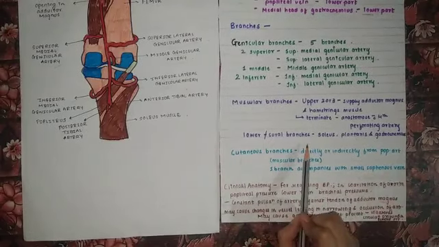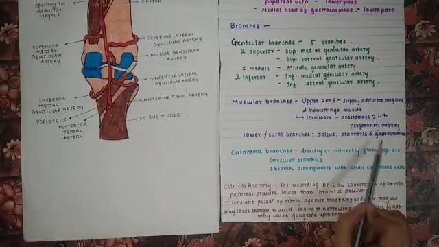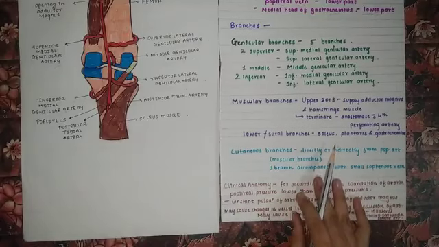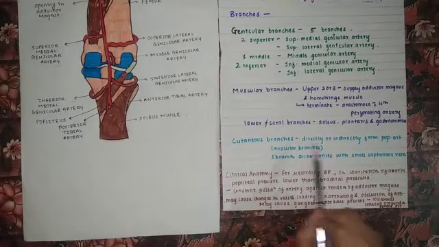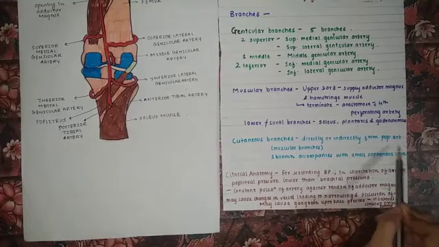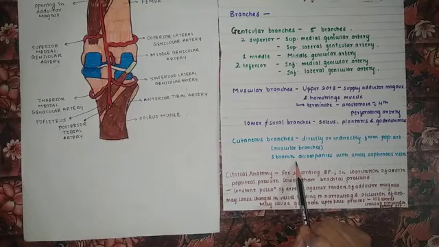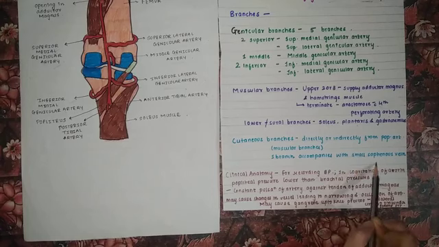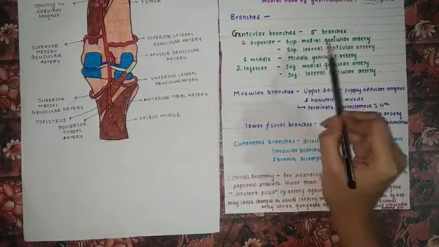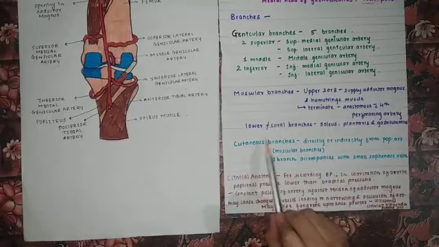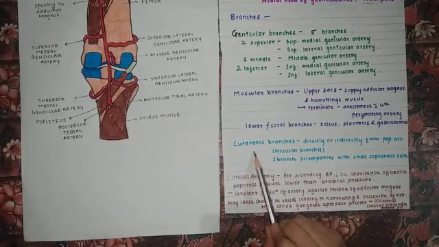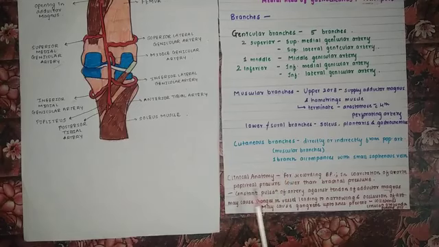Lower or the sural branches: soleus, plantaris and gastrocnemius. Cutaneous branches directly or indirectly from the popliteal artery, one of which accompanies with the small saphenous vein. So altogether we have 5 genicular branch, 2 or 3 muscular branch, 1 lower or sural branch and cutaneous branch.